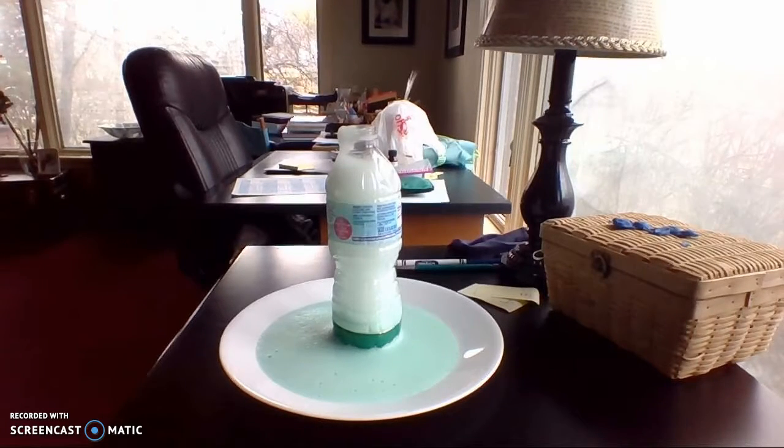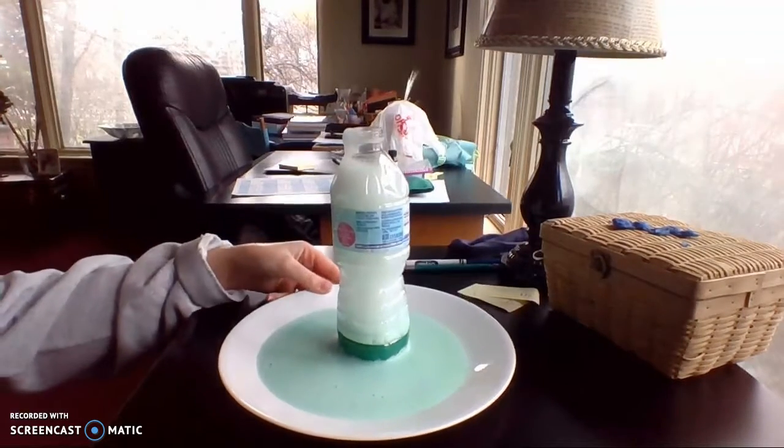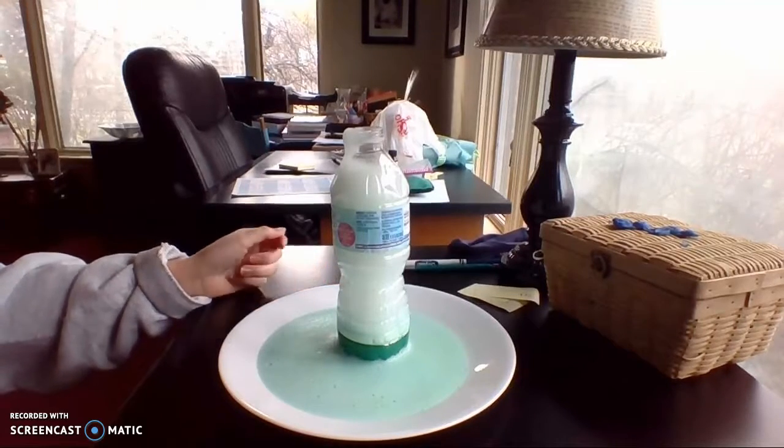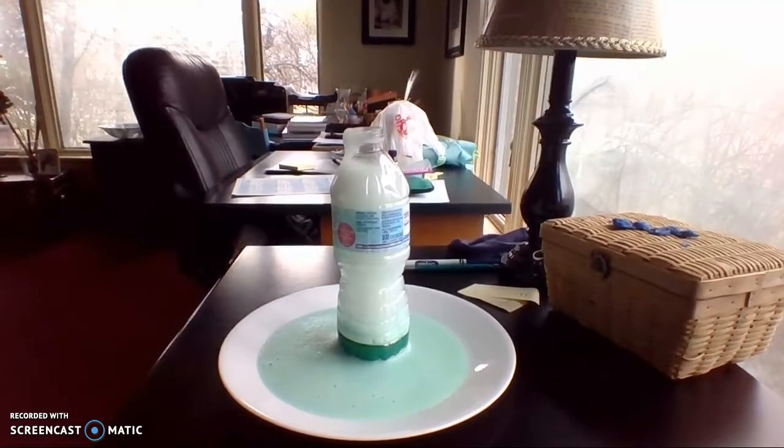And the reaction can be called a decomposition reaction because it's when a chemical that consists of one molecule gets broken down into two different smaller molecules. So the hydrogen peroxide was broken down into the water and the oxygen, the two smaller molecules. And the foam that was produced, as you can see here, is just soap, water, and oxygen.